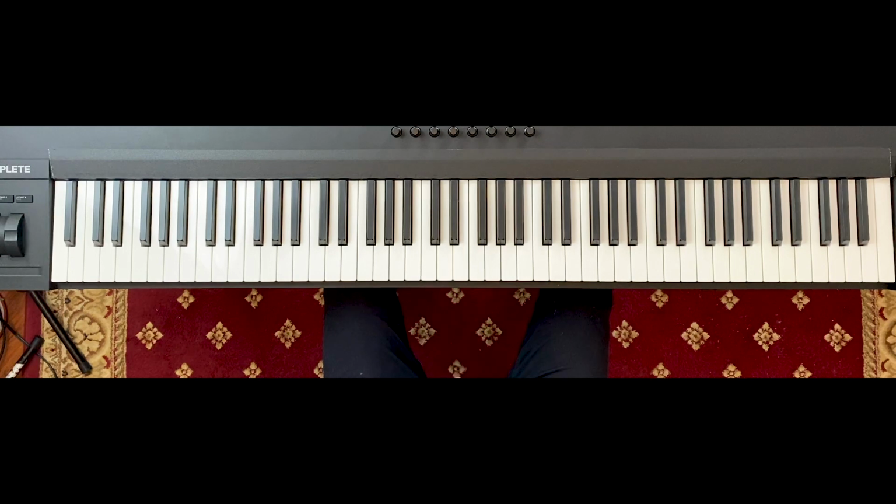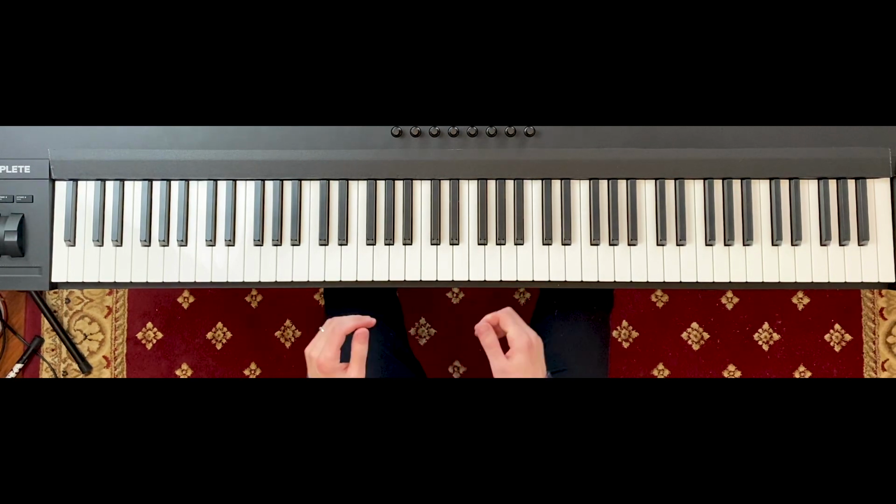So for my first chorus, I'm going to use only A flat and F.